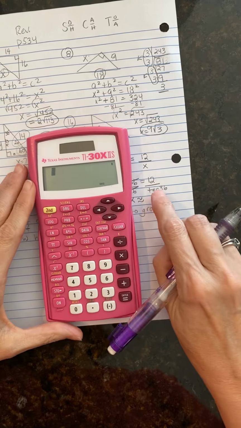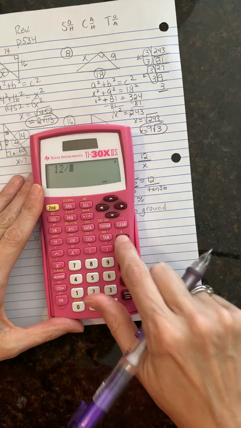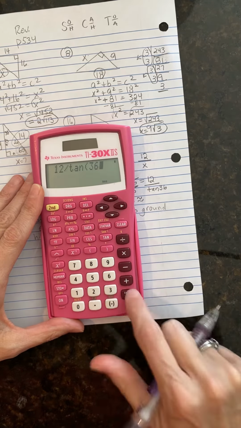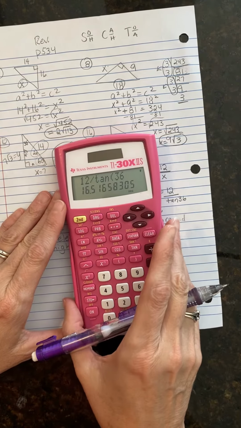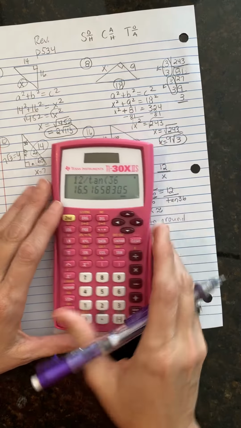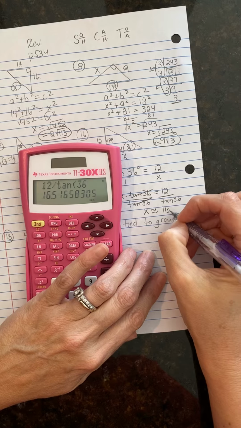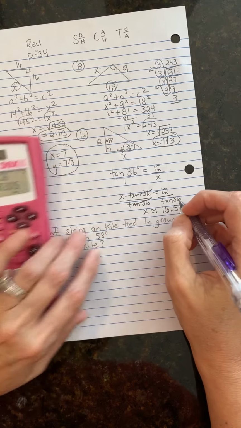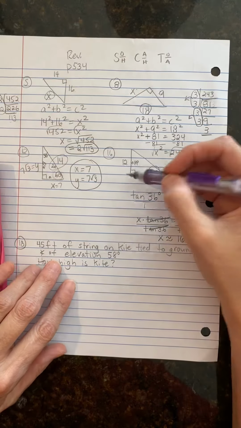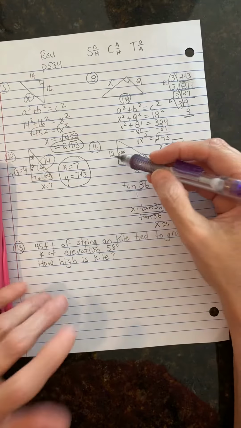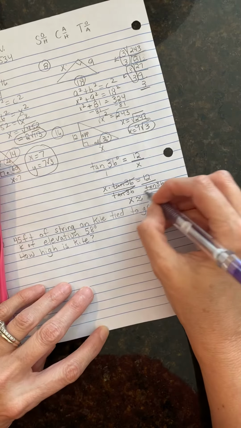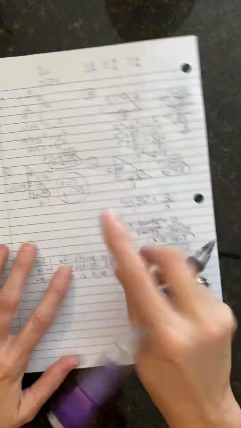12 divide by tangent 36. You get 16.5. And it did not tell me what it was measured in, or at least I didn't write it down, so I'm just going to leave it 16.5. If this was measured in feet, you would put feet.